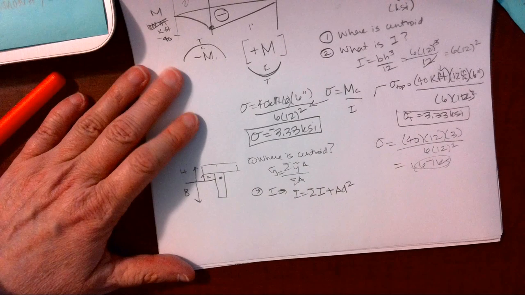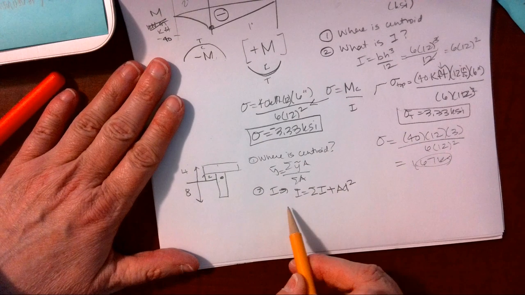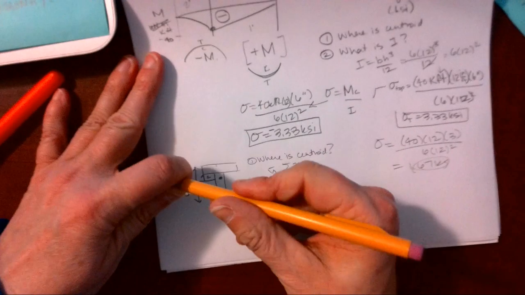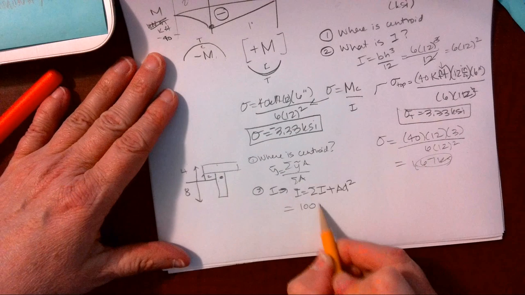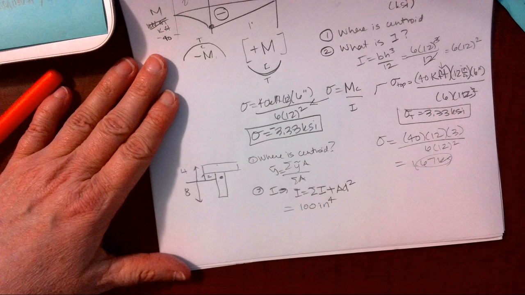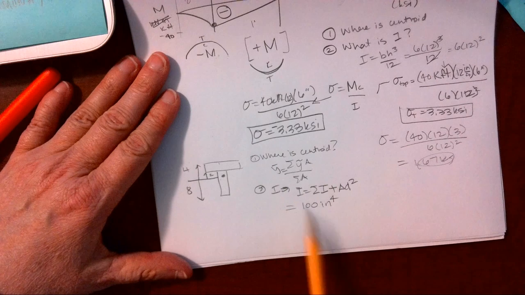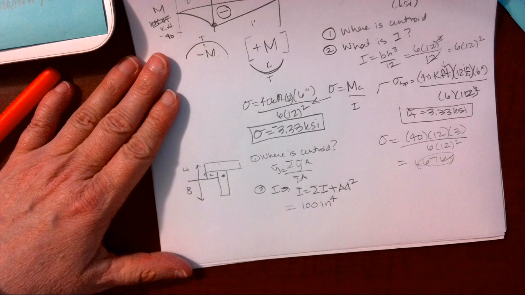So once I calculate a number, we're just going to make up a number. We're going to call it 100 inches to the fourth just for ease, because you should already know how to do this. And I'll work another problem straight through. I just wanted to show you the distribution.